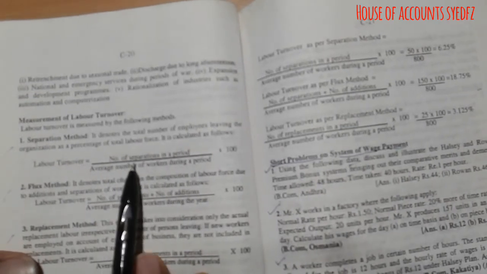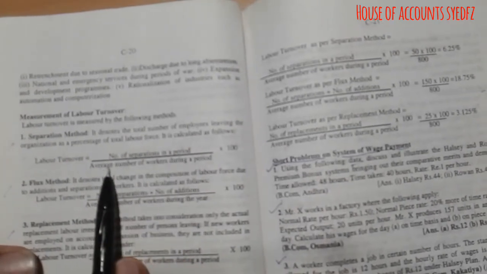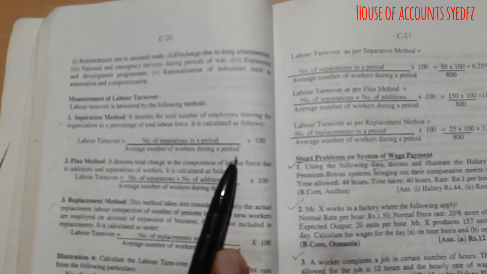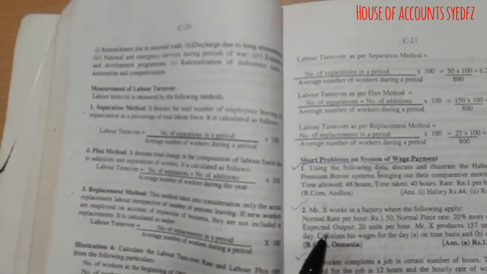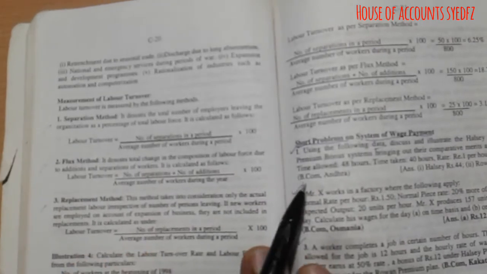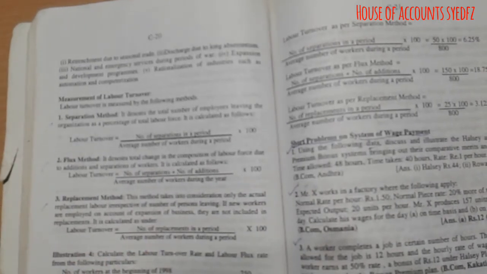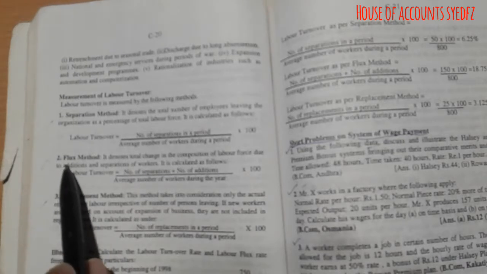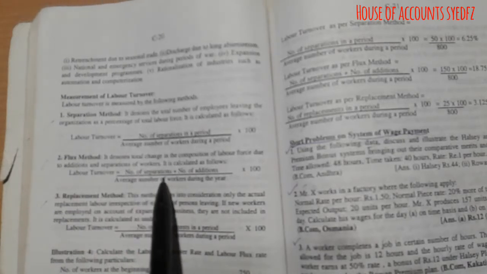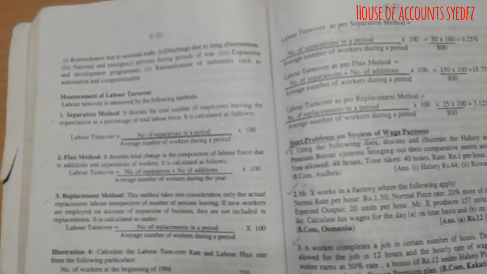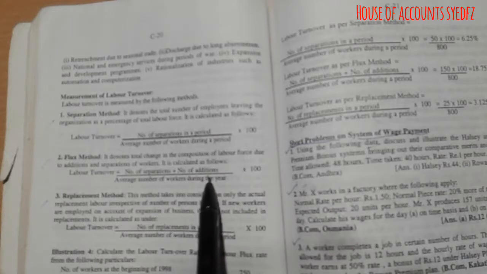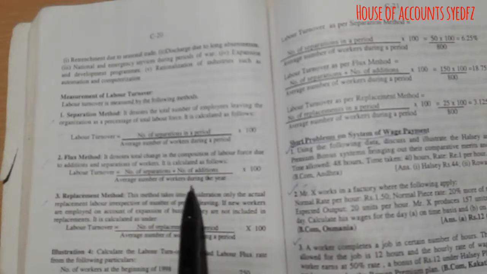Separation method means number of separations in a period divided by average number of workers during the period. These methods are for the calculation of the number of workers, how many workers were added and how many have left the organization. Second is the flux method: number of separations, meaning resignations, plus number of additions, divided by average number of workers during the year.